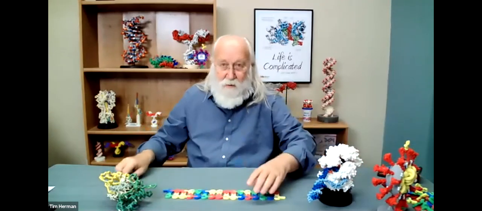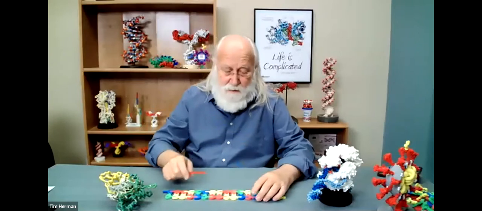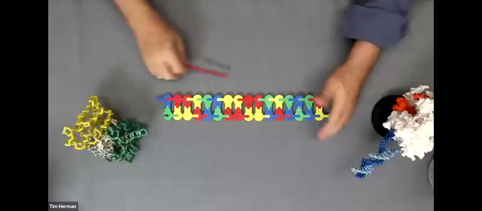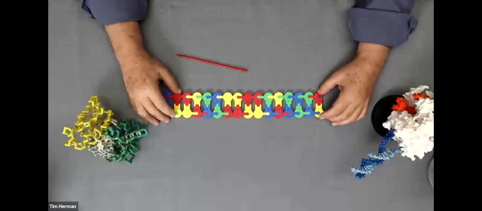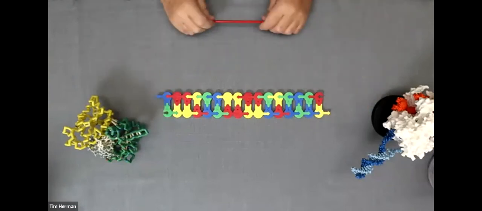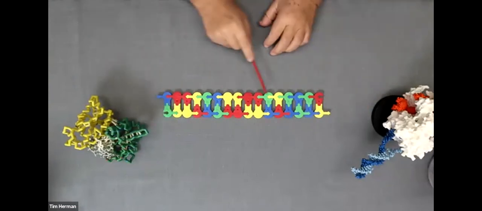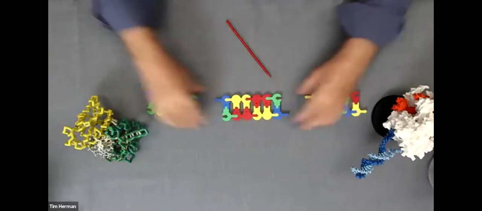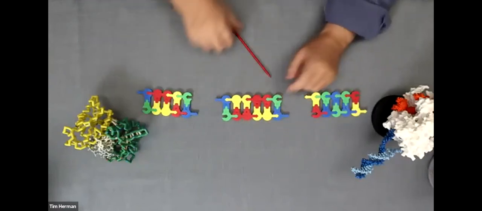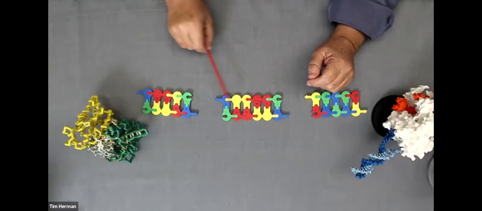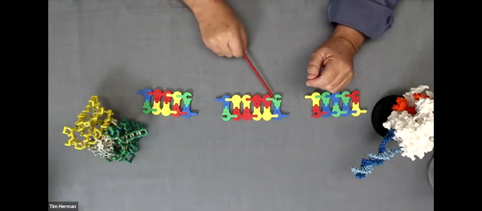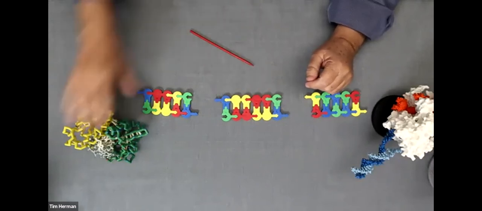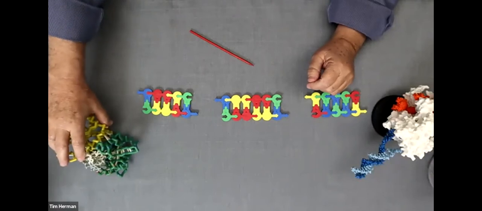So if I can have the overhead camera on, Heather, we'll look at this sequence here. I don't know if any of you looked at this sequence very carefully, but we've hidden an EcoR1 restriction enzyme site right here in the middle. I'm actually going to just pop it out of there. So these 6 bases here, this GAATTC, that's the recognition site for the EcoR1 restriction enzyme.